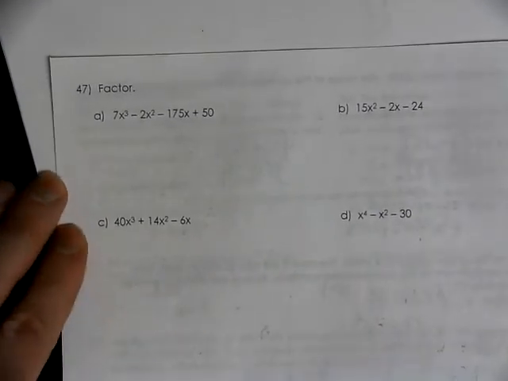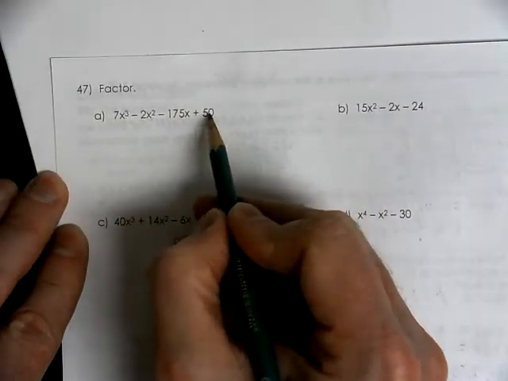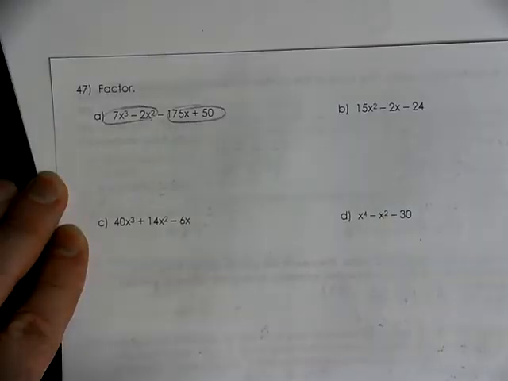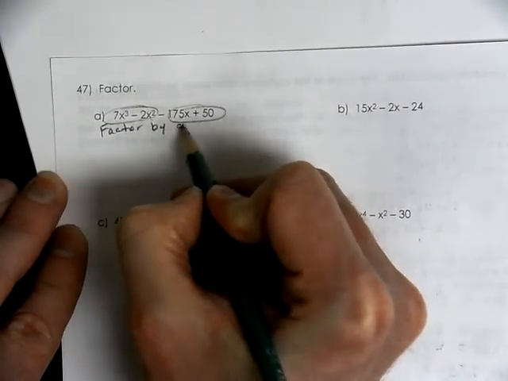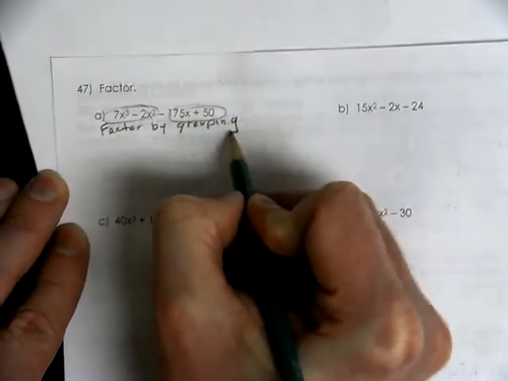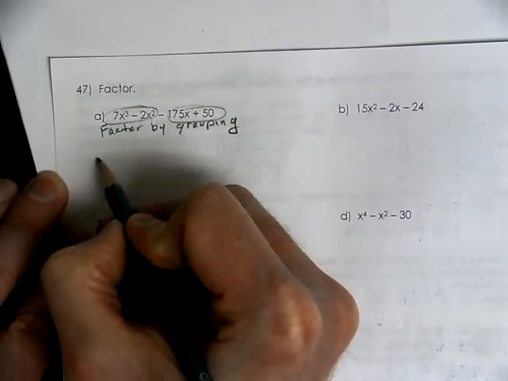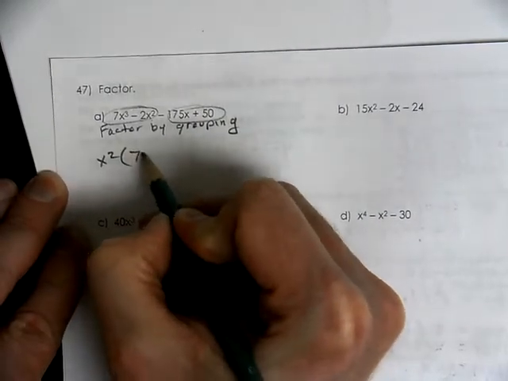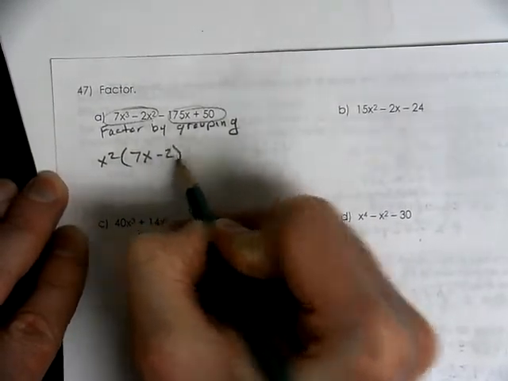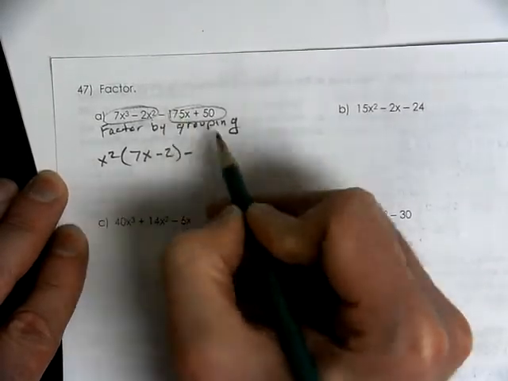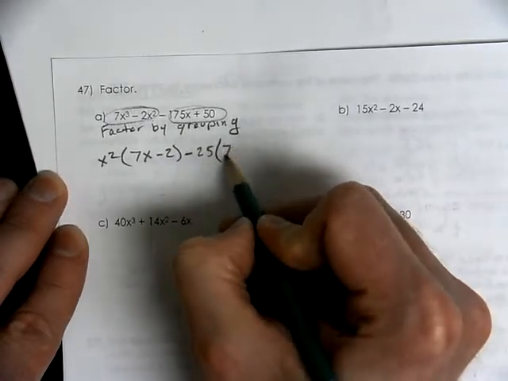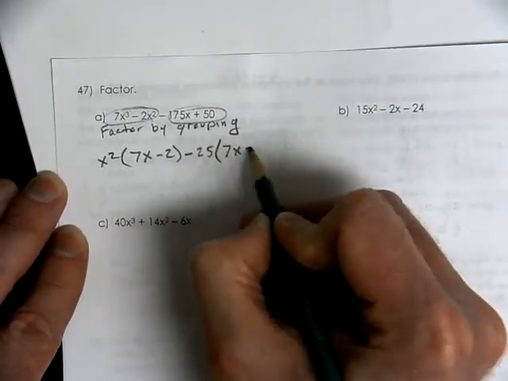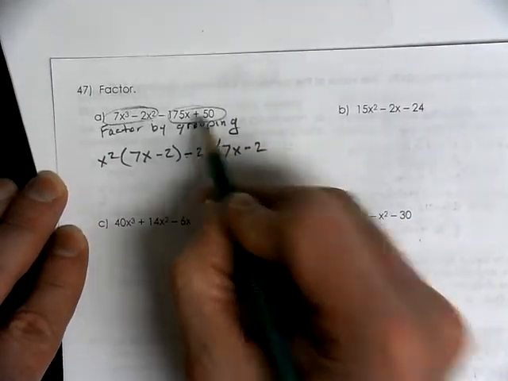Last slide, we're going to factor these, some good factoring questions. All right, this has 4 different pieces to it, so we're going to factor by grouping. So we can factor out the x squared, and that leaves us 7x minus 2. Bring down your sign. Factor out a 25. That leaves us a 7x and a negative 2. A negative and a negative make a positive.